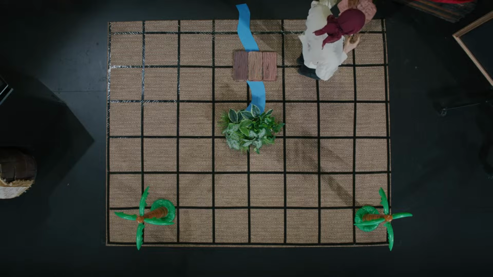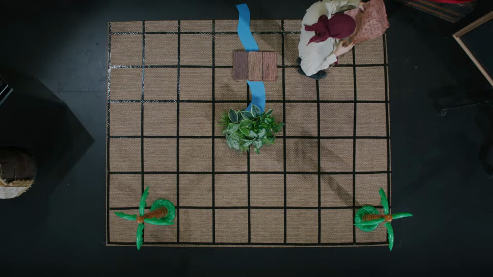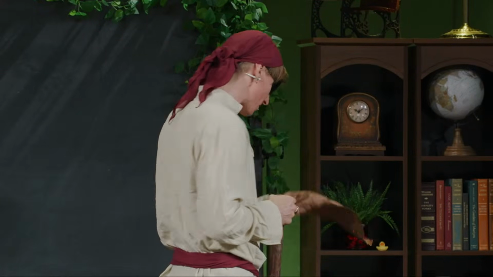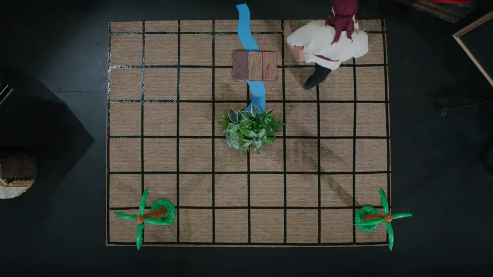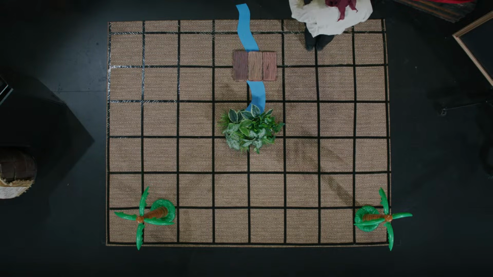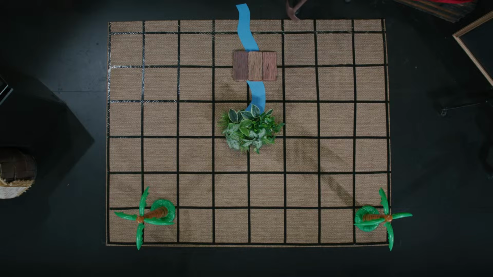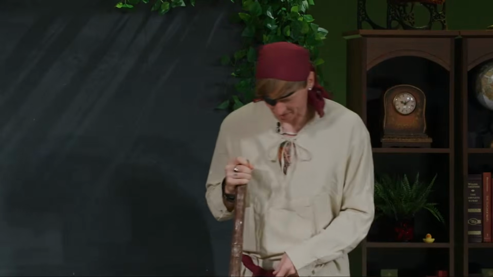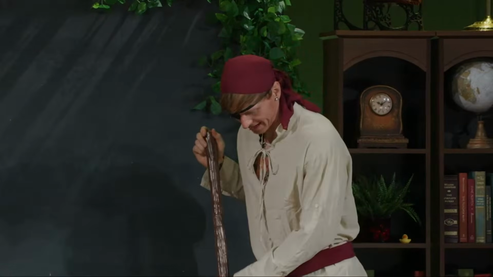This looks good. And then finally, it says 1 step in the positive y direction to the position 2, 3. And I believe this should be where the treasure is. Okay, right, well, let's give this a go. So I think it's this spot here. X marks the spot. Let's see.